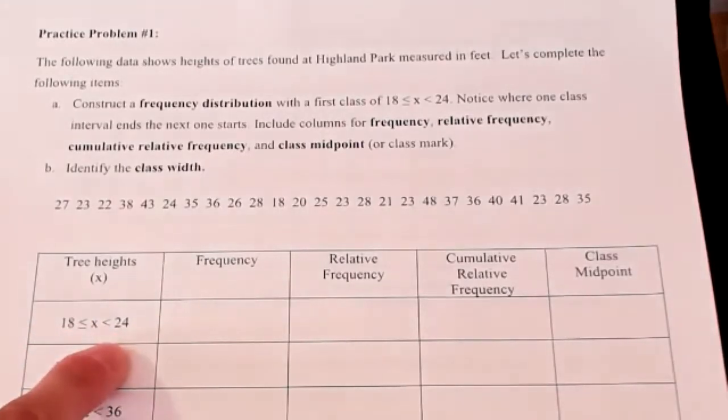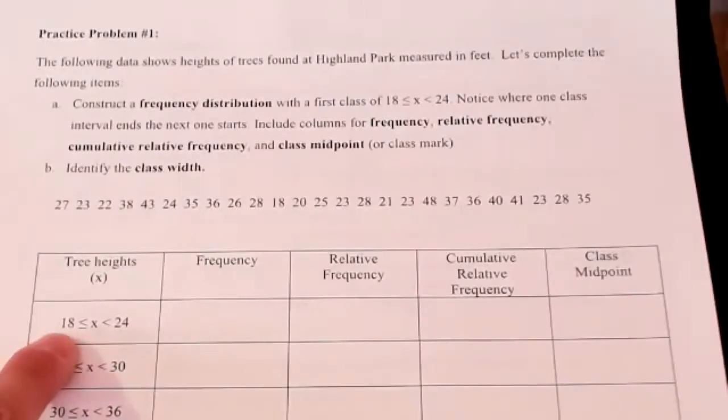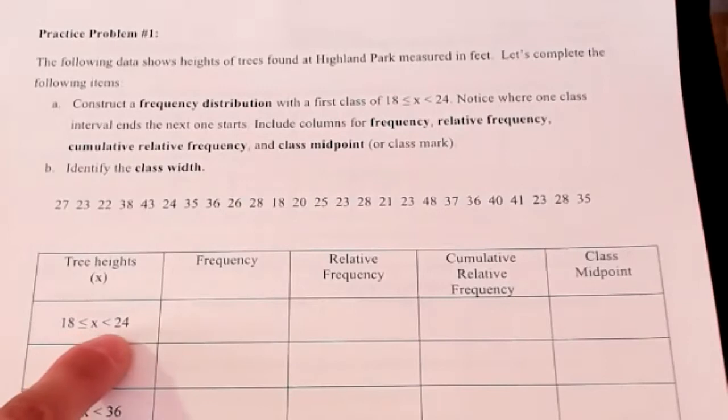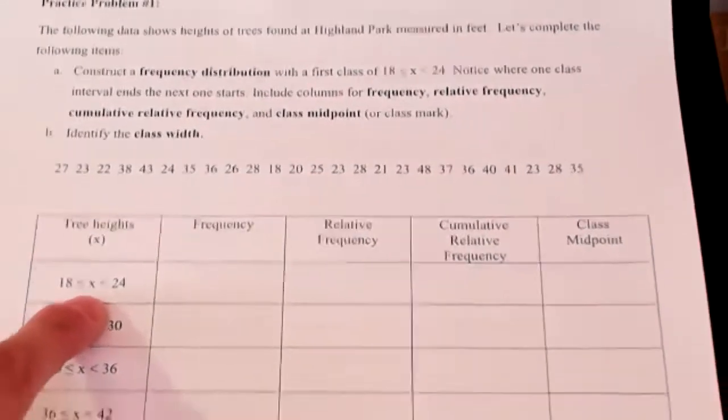What this implies is that the values that will fall in this class will be anywhere from 18 all the way up to, but not including 24. Does that make sense? So it would be all the values, including 18 up to, but not including 24. So 23. If we had decimals, it could be 23.6, 23.9, but it can't be 24. Okay, that is the reason we use these inequality symbols like so.